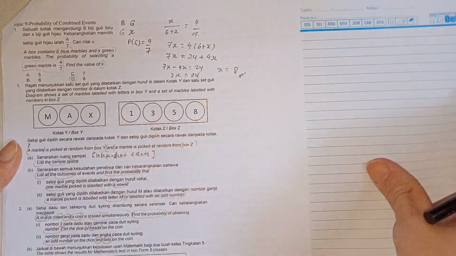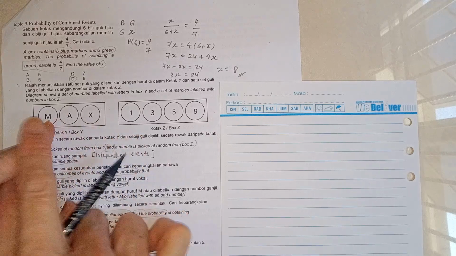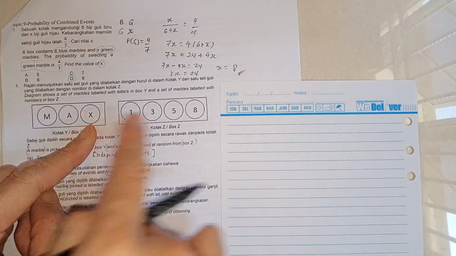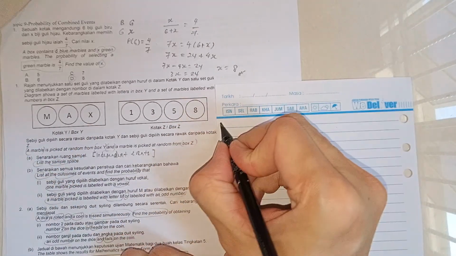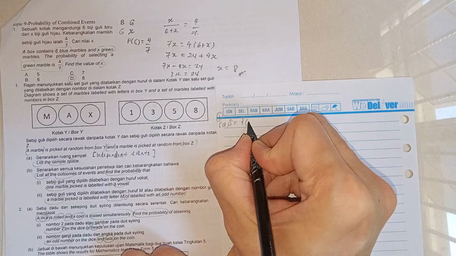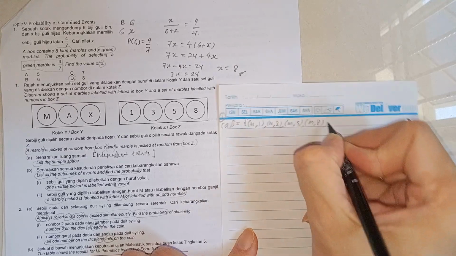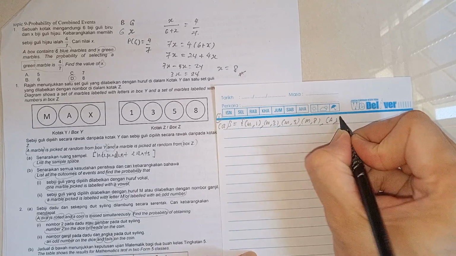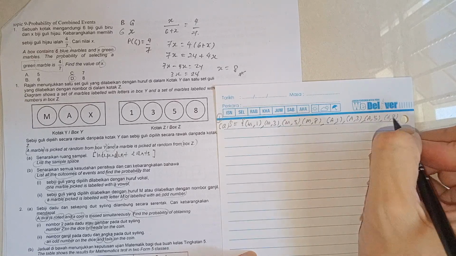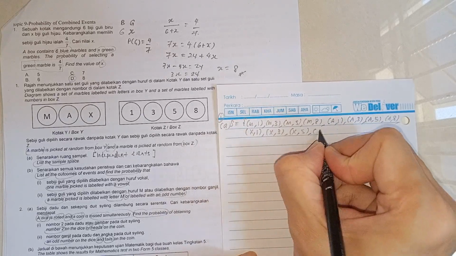Okay, in independent events, we need to jot down the sample space. So M1, M3, M5, M8, A1, A3, A5, A8, X1, X3, X5, X8. List out everything, the sample space.